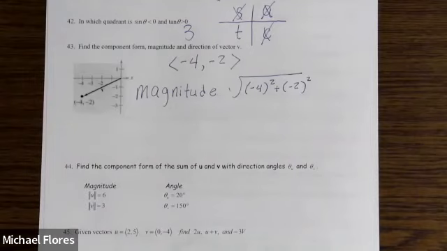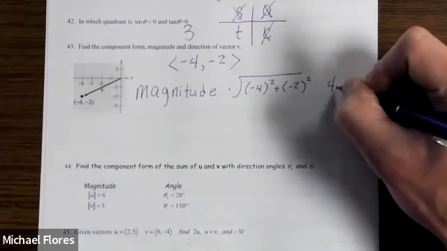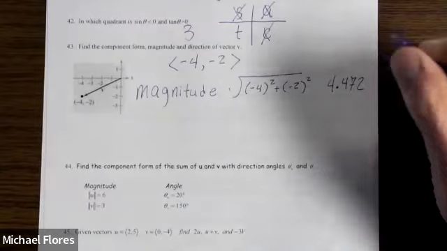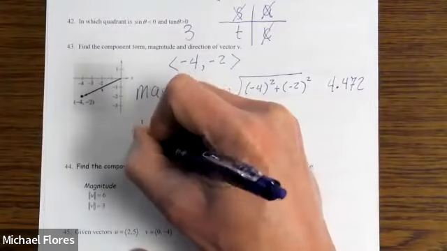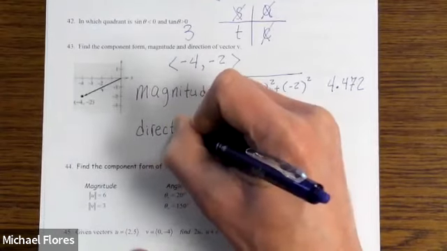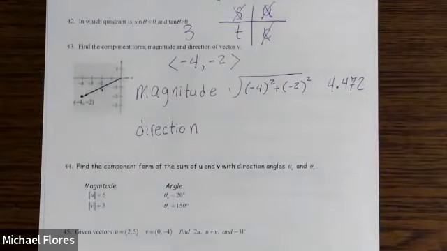But if you do it correctly, you should get 4.472.